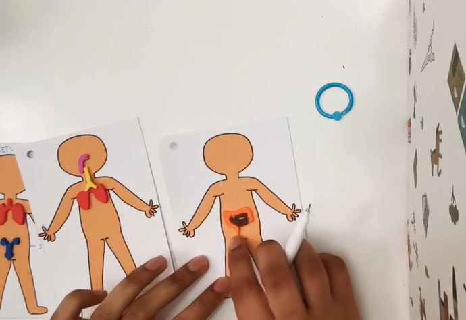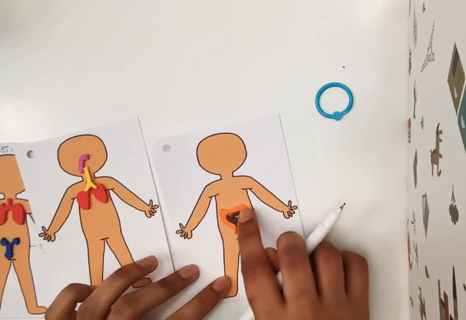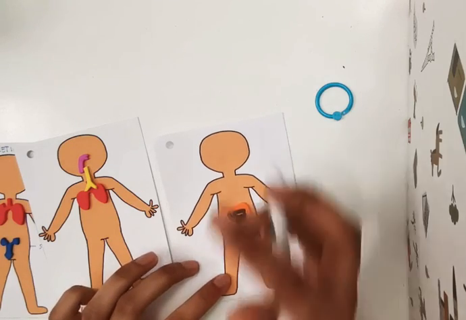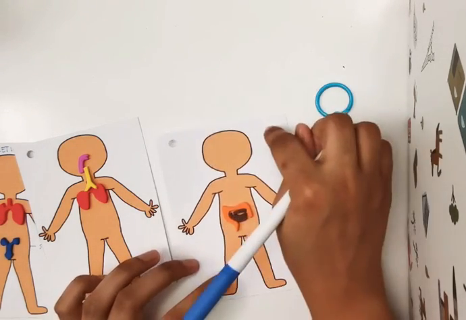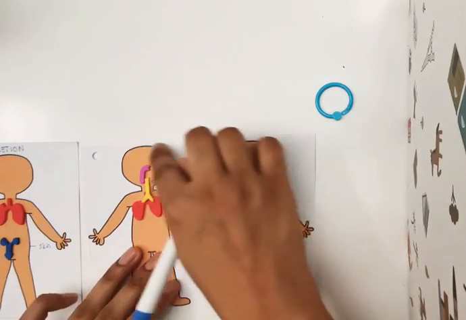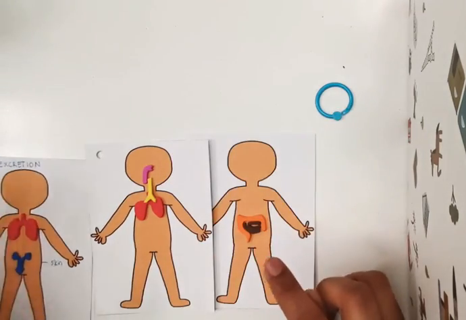Now all you have to do is label your anus over here. If you would like to label the large intestine, it's up to you. Okay, and don't forget to label it on top here as well: defecation, respiratory or breathing system, and excretion.